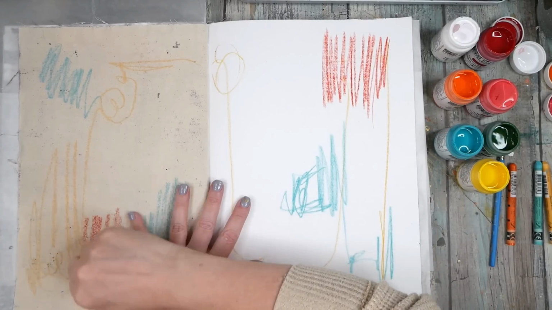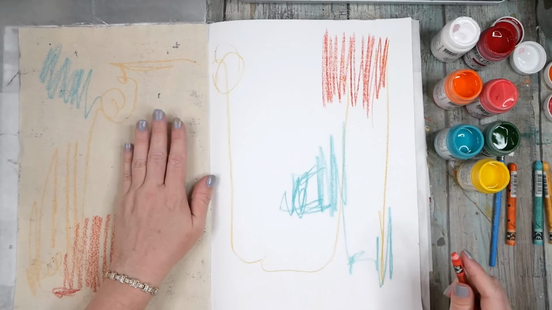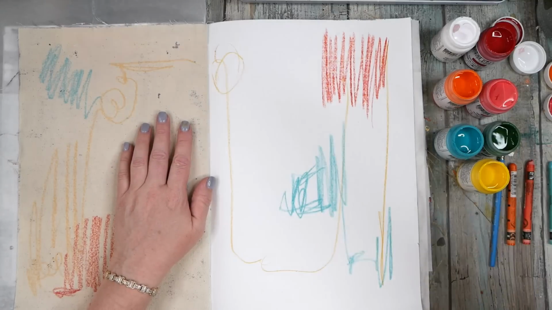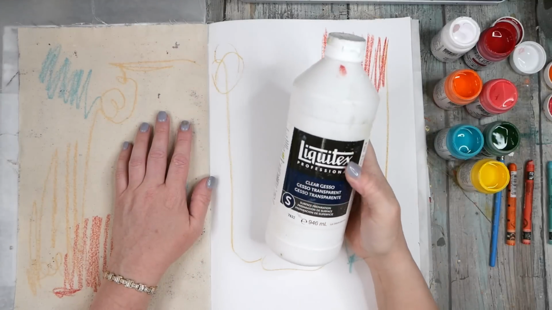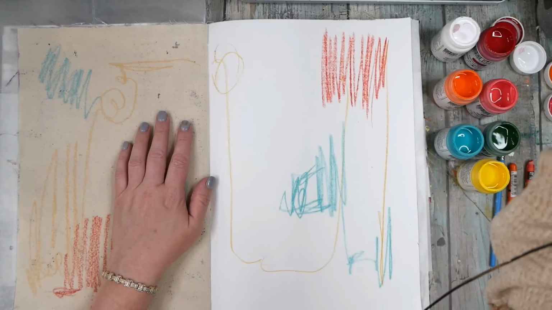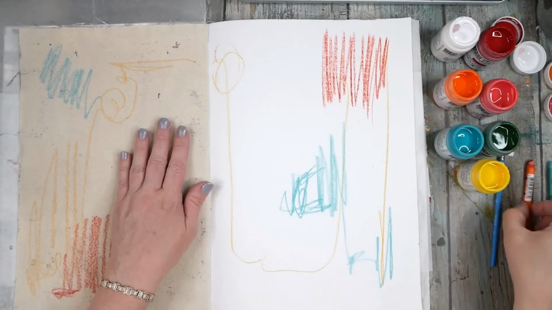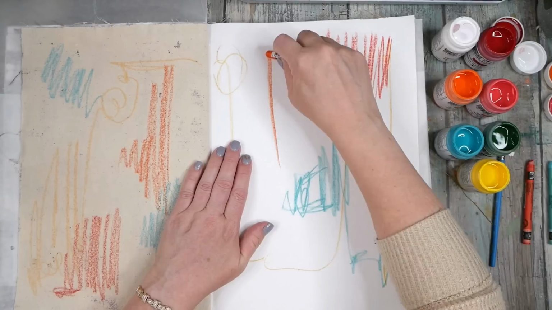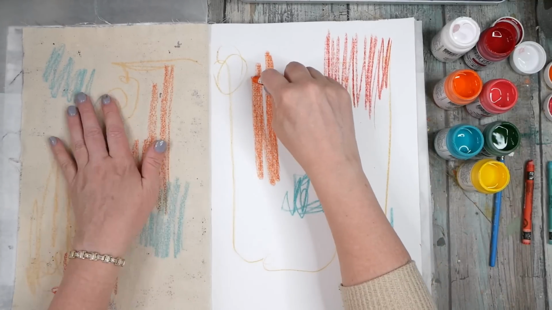And I love that. So I did go ahead and prime this piece of canvas with clear gesso. So it's not raw. I just painted the clear gesso last night because I kind of knew that I wanted to do this today. So I've painted some clear gesso on here and let it dry overnight.